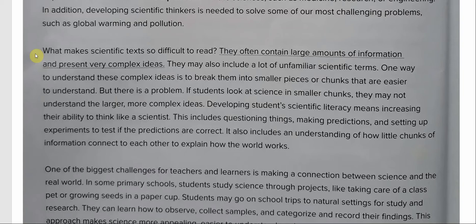All right, this word here, a chunk, es una sección. So, por ejemplo, si no entiendes este párrafo, este es un chunk, estas dos oraciones aquí. So, a chunk es una pieza de algo más grande. All right, so back to here.